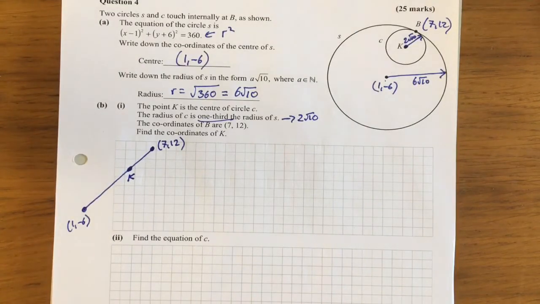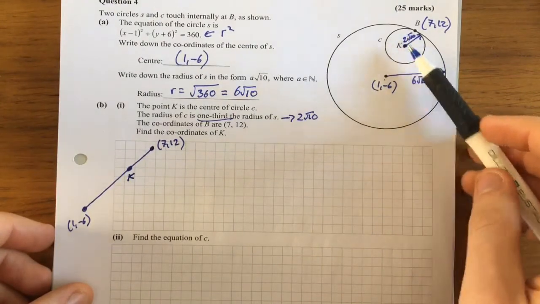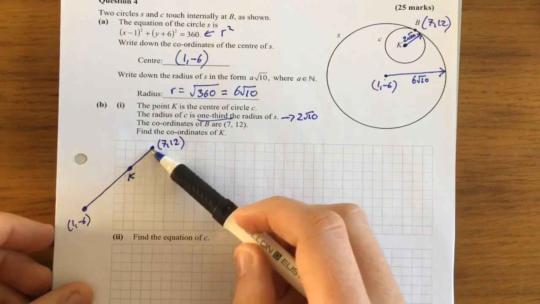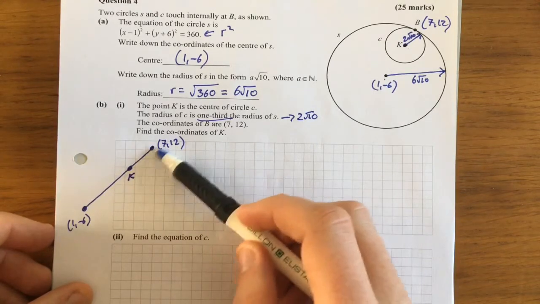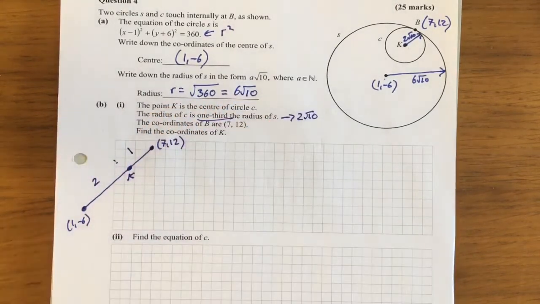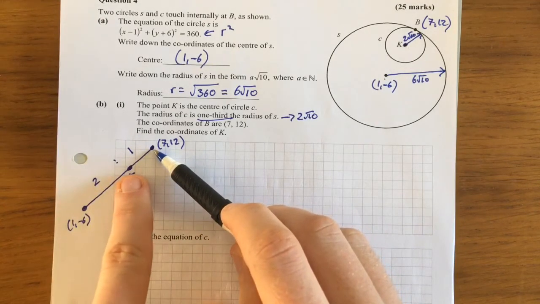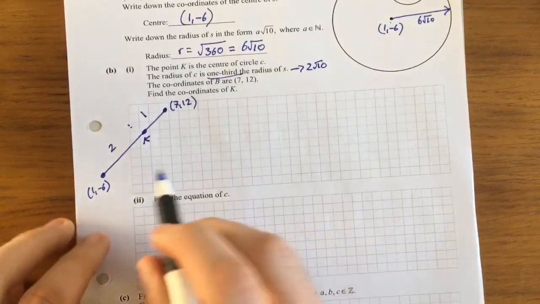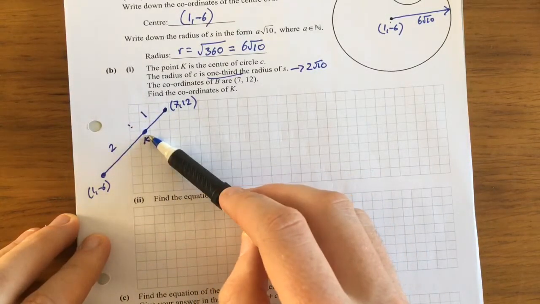Then here on the same line, we have K, and we are looking for K. To find K, they already told us that the radius of circle C is 1/3, so this full distance here is 6 root 10, and this distance here, the radius of circle C, is 1/3 of that, which is 2 root 10. So it makes sense that this is split up into the ratio of 2 to 1, because this is a full 3/3 and the radius of the smaller circle is 1/3. Now this should look familiar, because we want to split up a line in a ratio of 2 to 1 and find the point that splits it up.